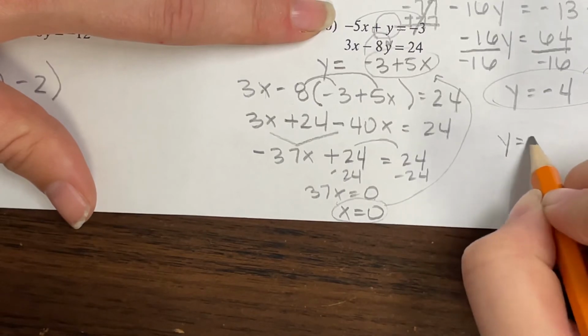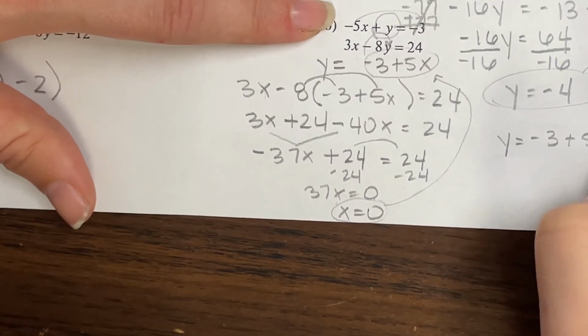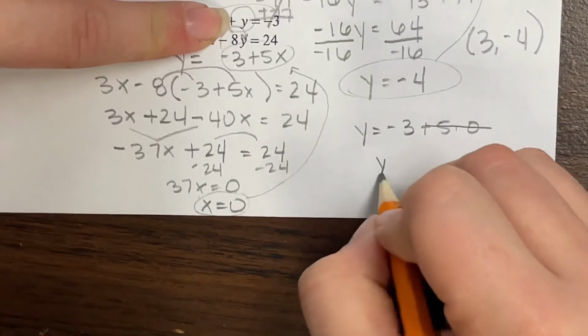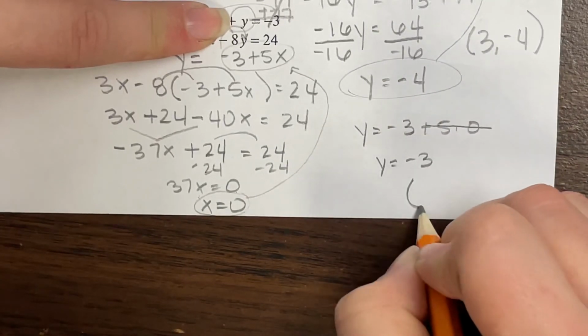So y equals -3 plus 5 times 0. Well, 5 times 0 is 0. So y equals -3, which means the whole thing is 0, -3.